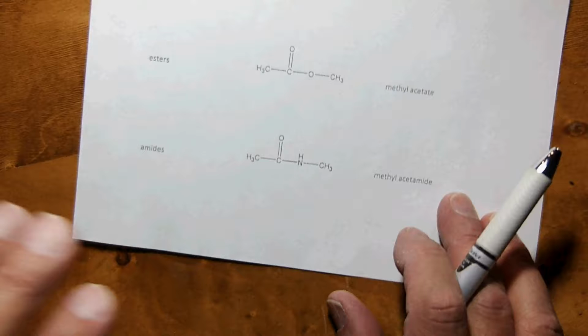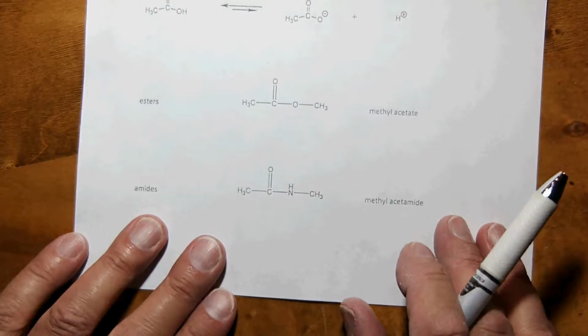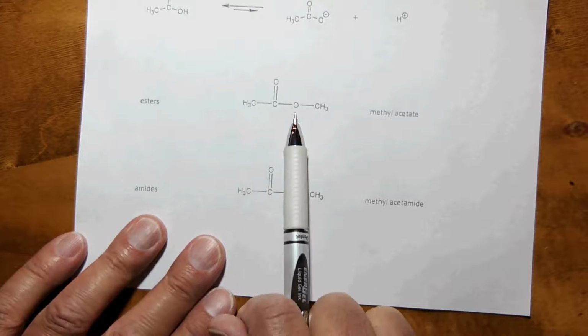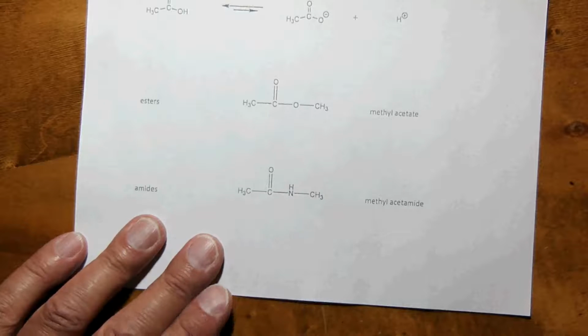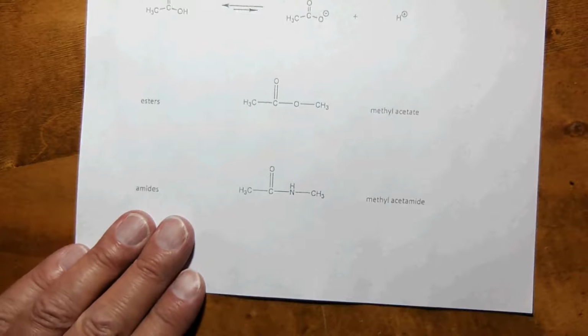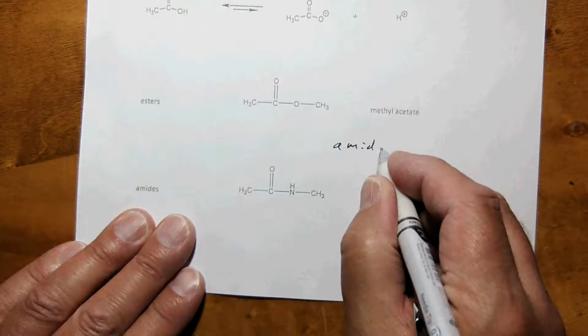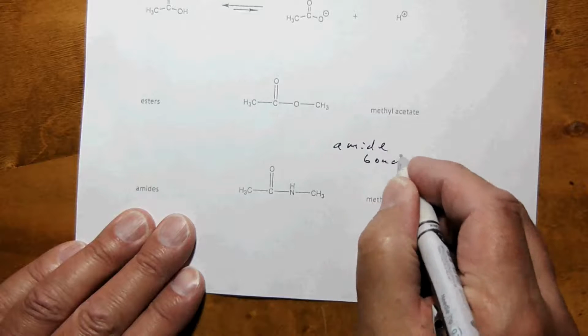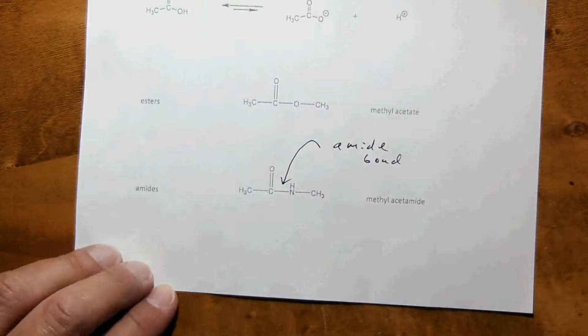Last one to talk about is an amide. An amide is very much like an ester, except instead of having this oxygen, you've replaced it with a nitrogen. The important thing about amides, this would be called the amide bond. Amide bond. And I just want to tell you one quick thing from biochemistry.